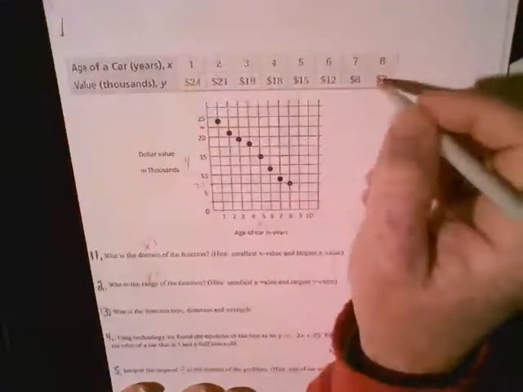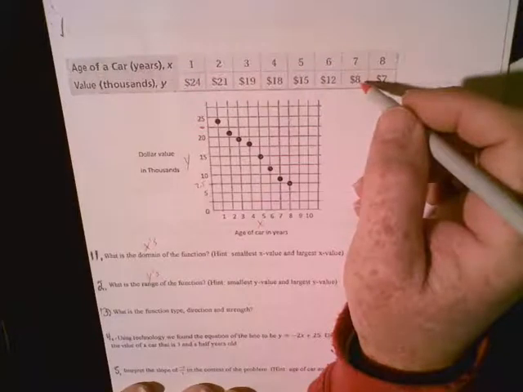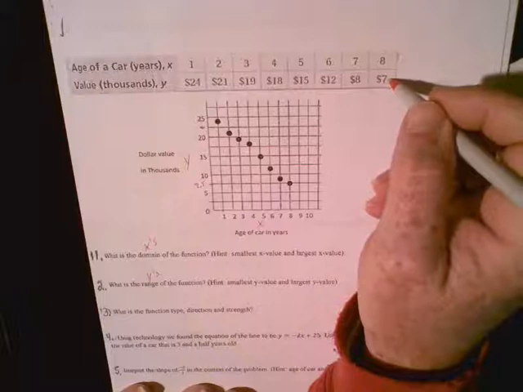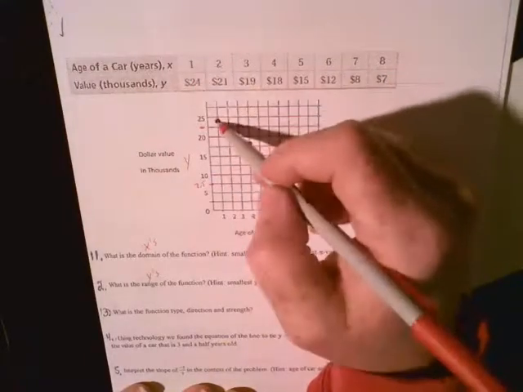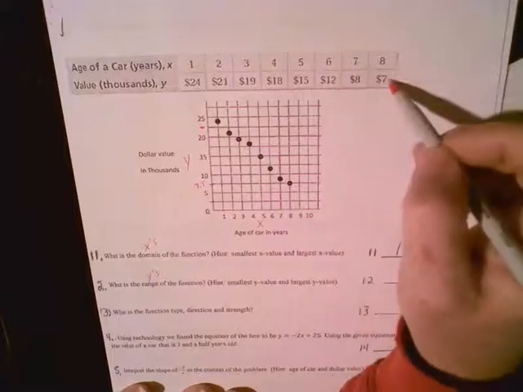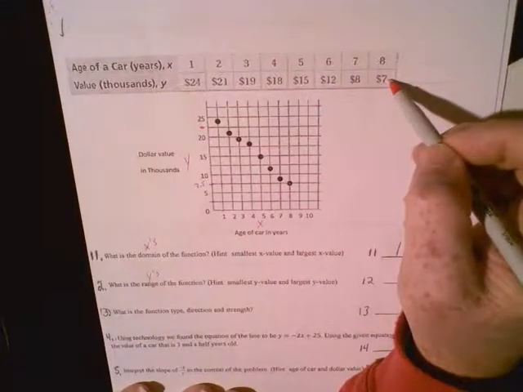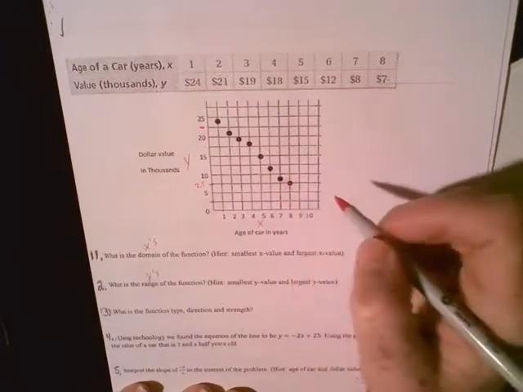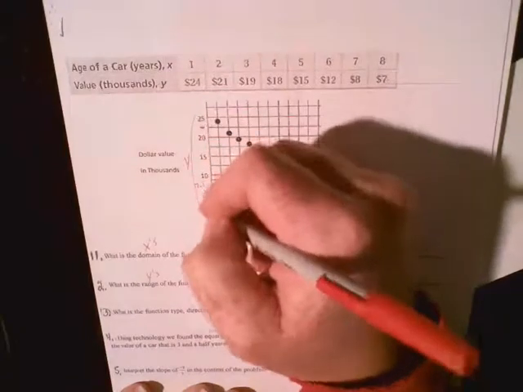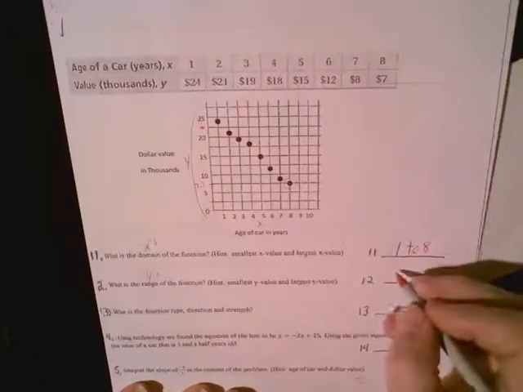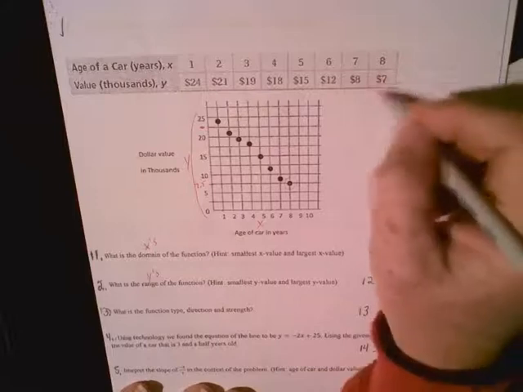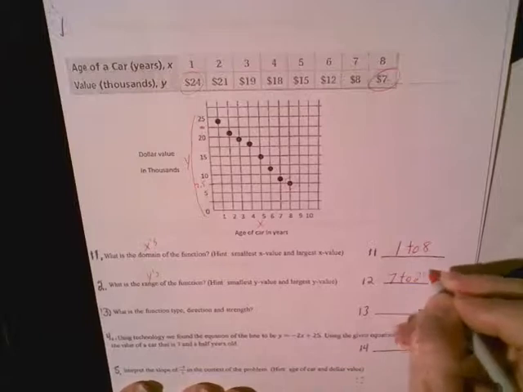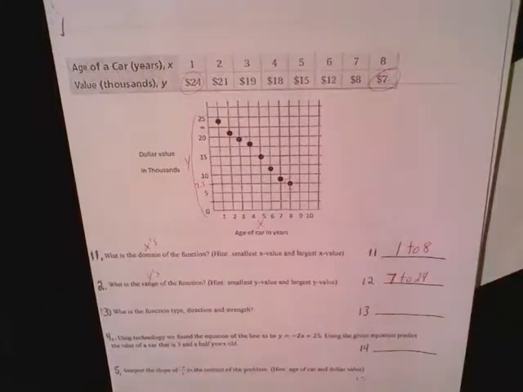That's what I should be looking at. So it looks like 1 is 24, and then the lowest is 7. It didn't look like this side of the graph is drawn very well. So our Y's go from 7 up to 24. Should look at the actual data instead of the graph.